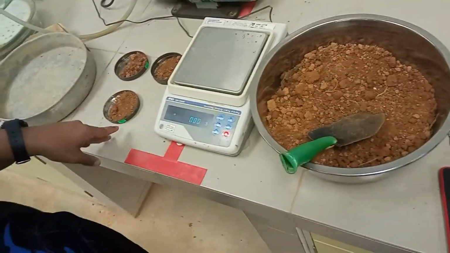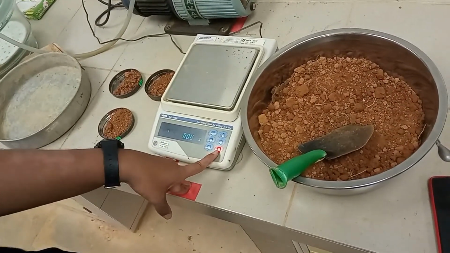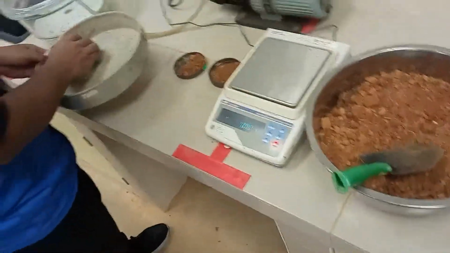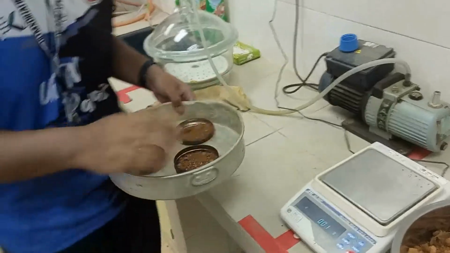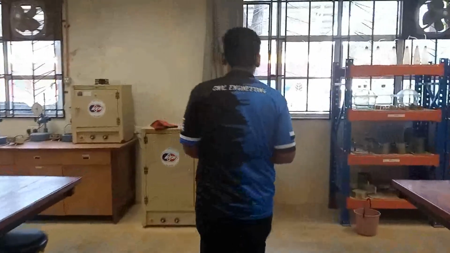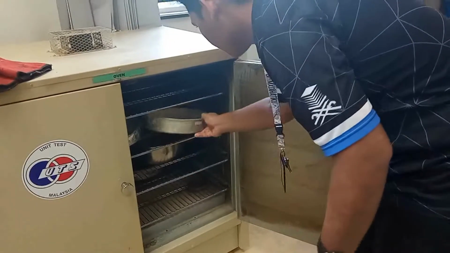Before we weigh the soil sample and can, don't forget to set the balance to 0 to avoid parallax error. And then we put the soil sample into the oven. After 1 day, we weigh the soil sample again, and then we can get the data for the moisture content.